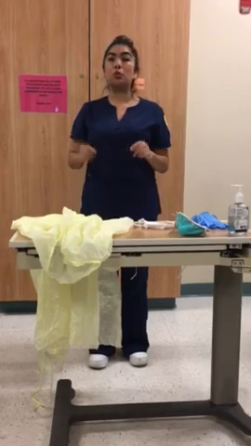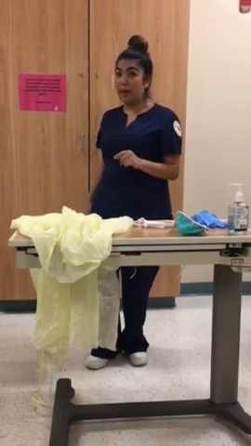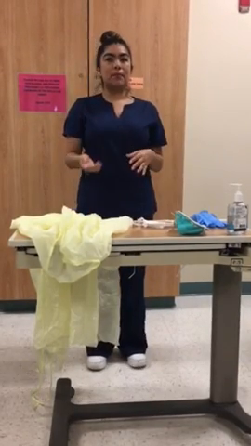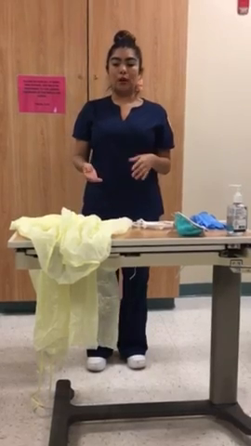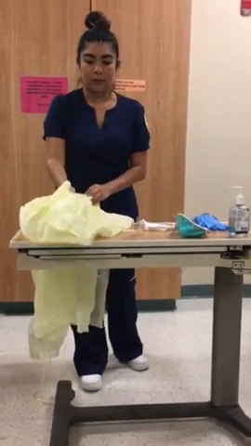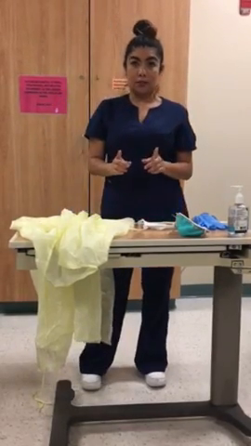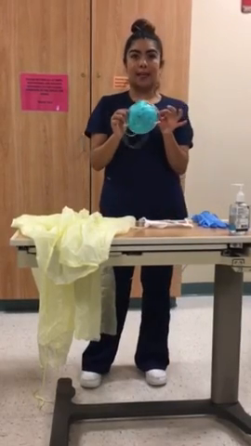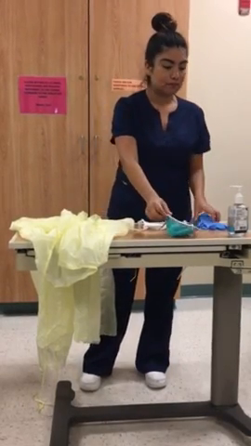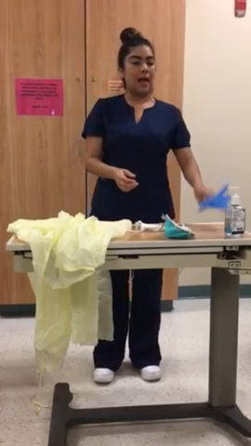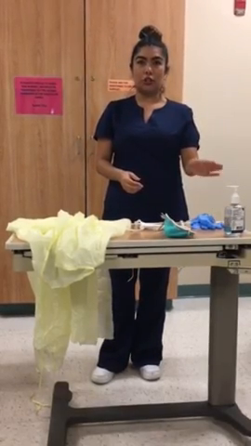The third type of transmission is an airborne transmission. The patient will be placed in a negative pressure room. So when you go in to see that patient, you want to make sure that you close the door behind you. The attire that you would be required to wear is your gown and your specialized mask for this one, which is an N95 mask, your gloves, and of course, washing your hands.